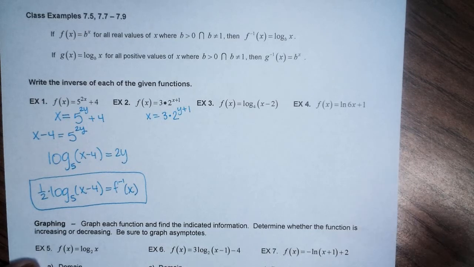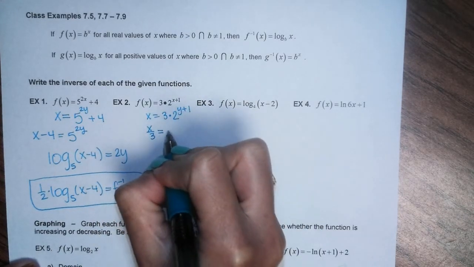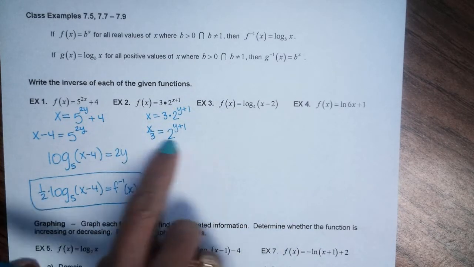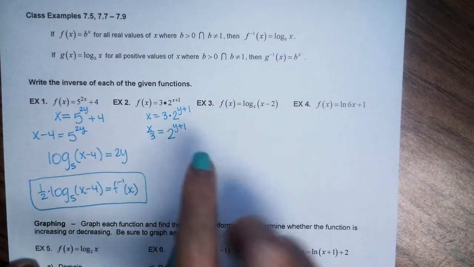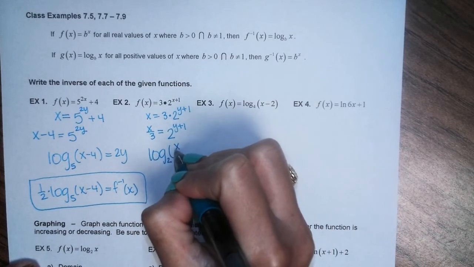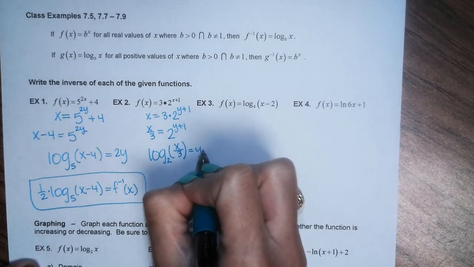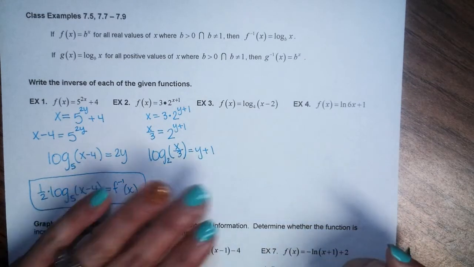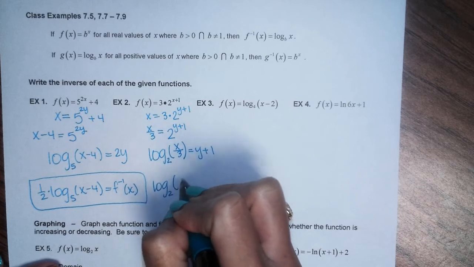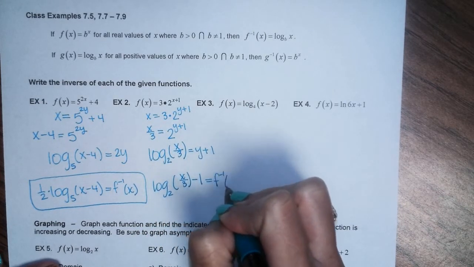Divide by 3. So x divided by 3, or you can put 1/3 x, equals 2 to the y plus 1. Now change this exponential into a log form. So log base 2 of 1/3 x equals y plus 1. And now you can solve for y by doing a minus 1. So log base 2 of 1/3 x minus 1 equals the inverse.